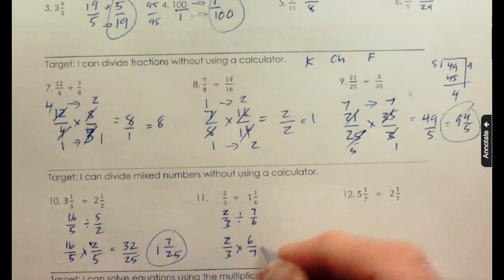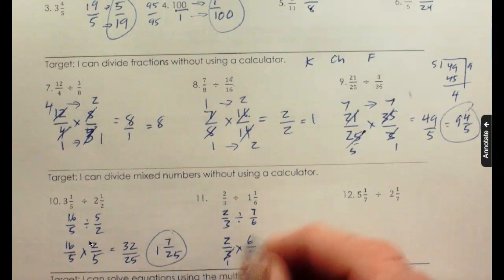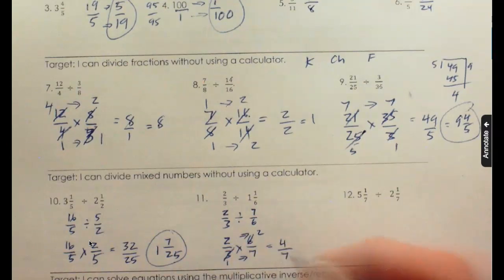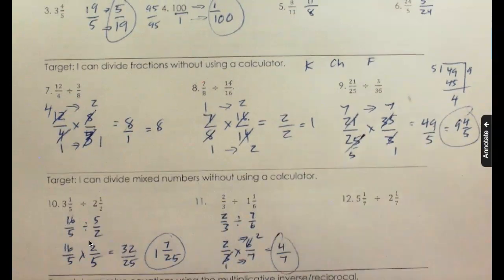All right, so we can divide by 3 here, which is 1. We can divide by 3 here, which is 2. We can't do anything with 2 and 7, so let's just multiply across. 2 times 2 is 4. 1 times 7 is 7. That's in simplest form. We're done.